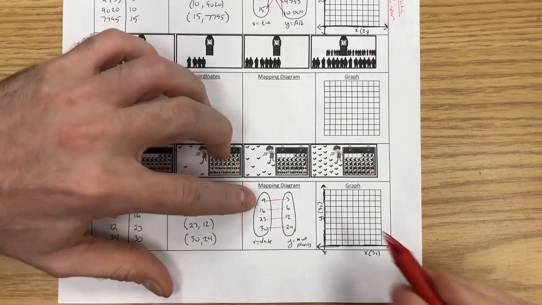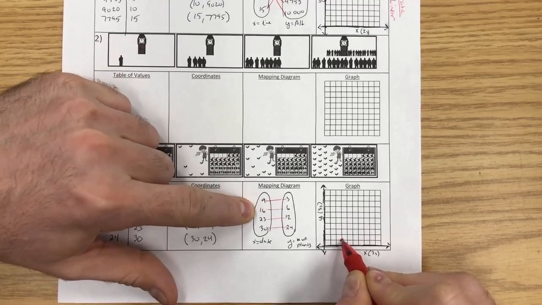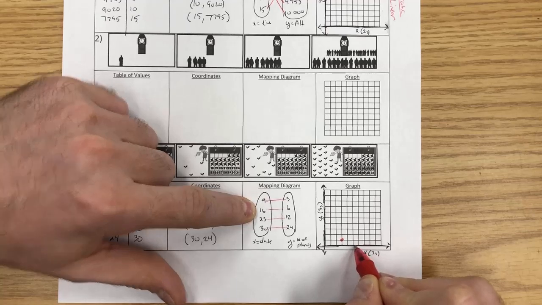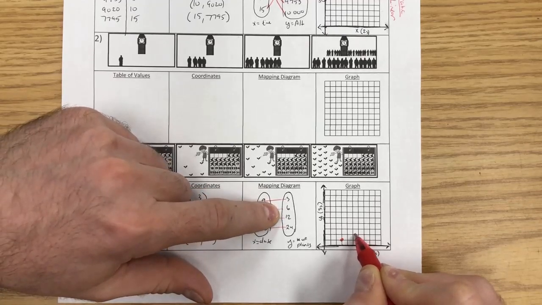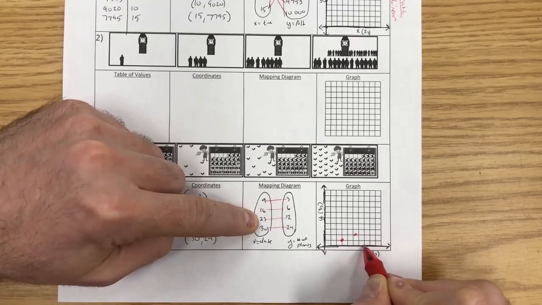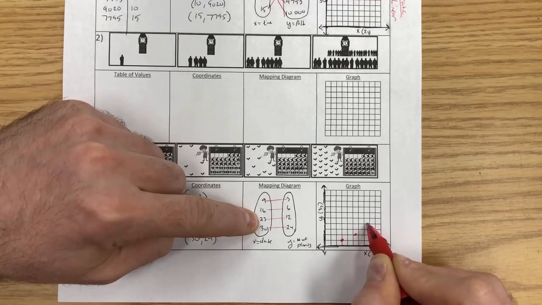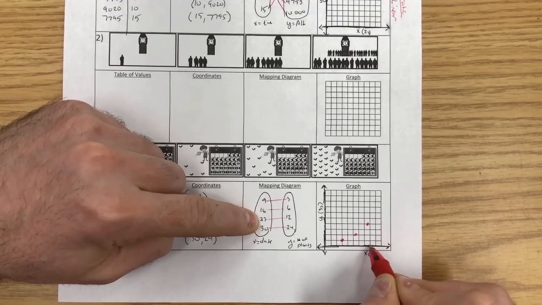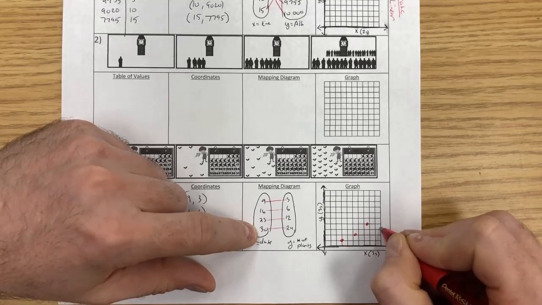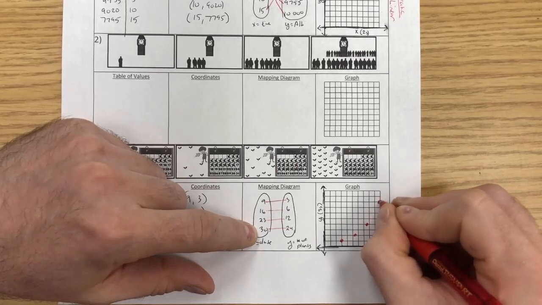Perfect. So if I go by 3, 6, 9, 12, 15, just beyond that, I'm going to go up 3, 6, so that's 15, 18, 21, 24, so just before that. So that's 24, 27, 30. So 3, 6, 9, 12, 15, 18, 21, 24.